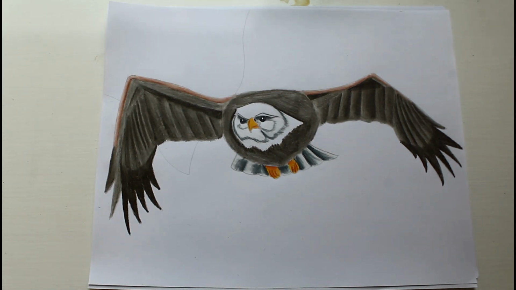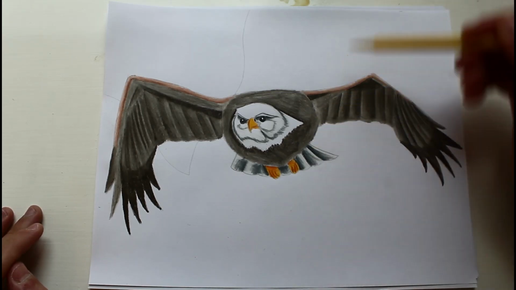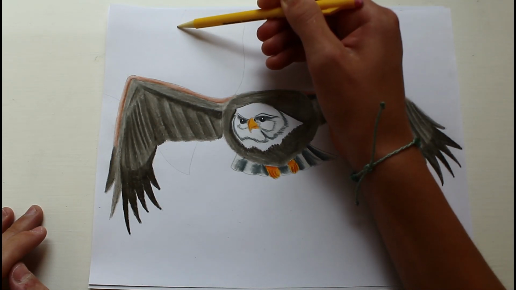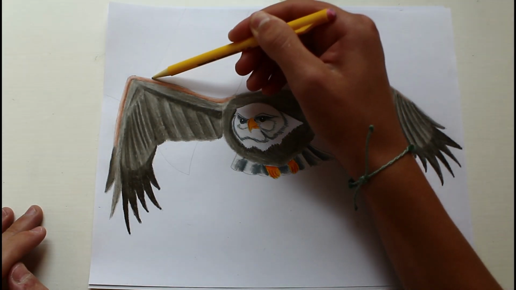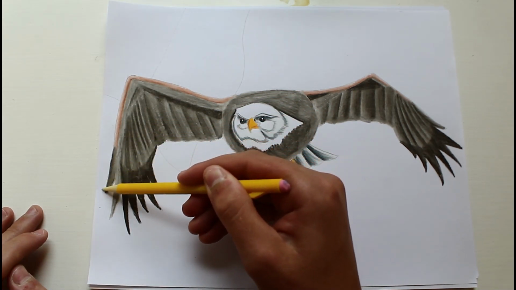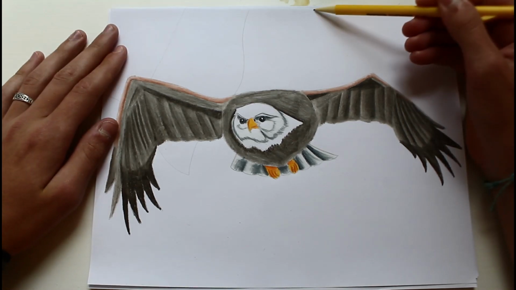Now we're going to do a few lines that are coming straight down at an angle for the ripples in the flag. So I'm going to do one starting here. It's going to come straight down. Imagine it going through his wing and continuing down into the side of the page. I'm going to do two more of those.